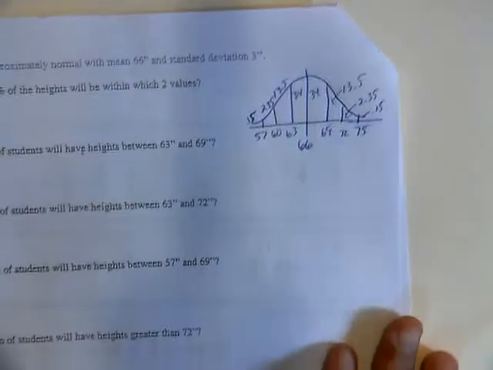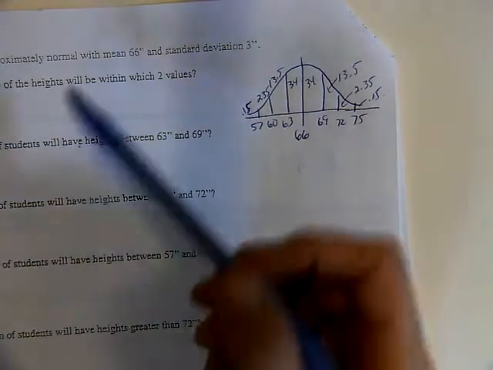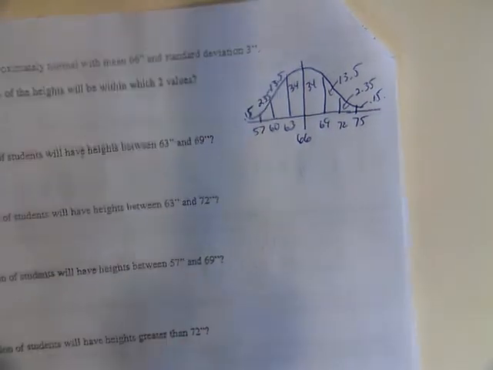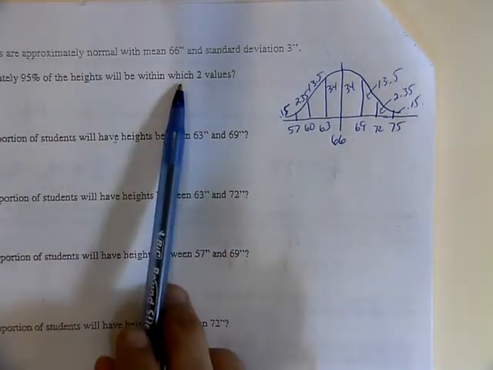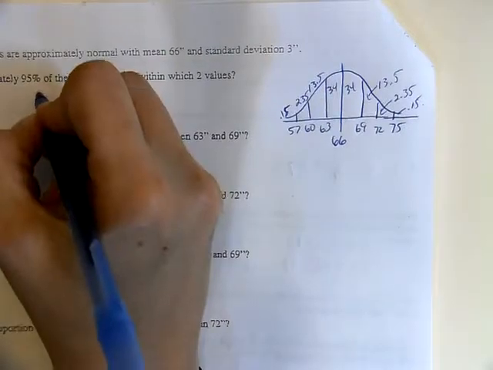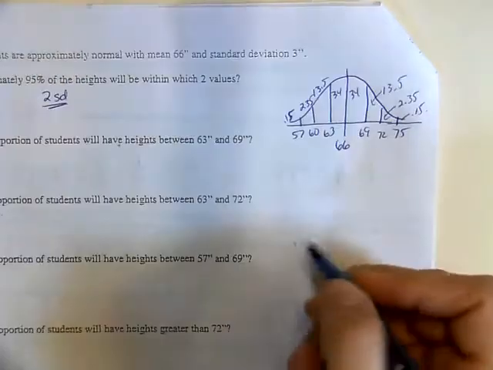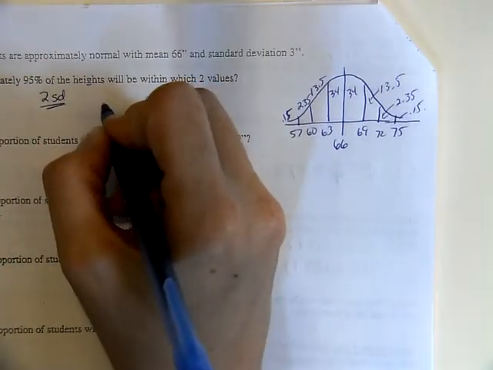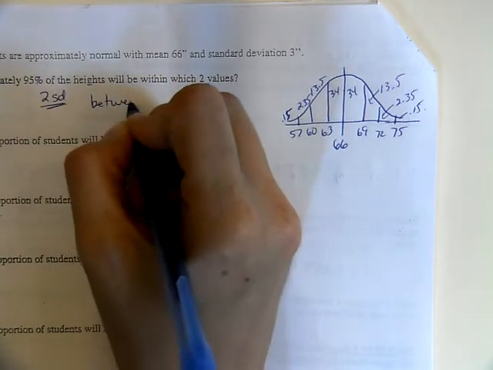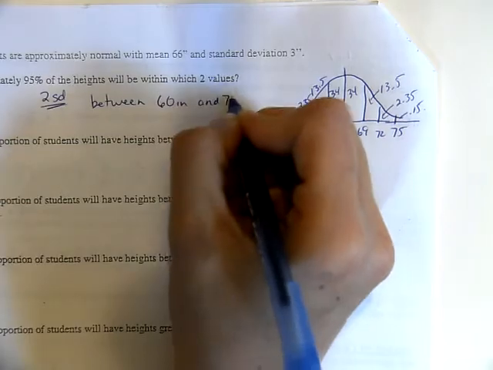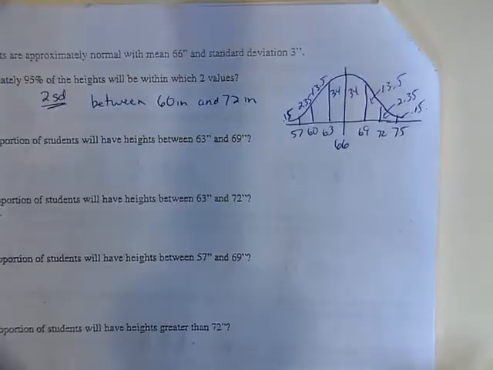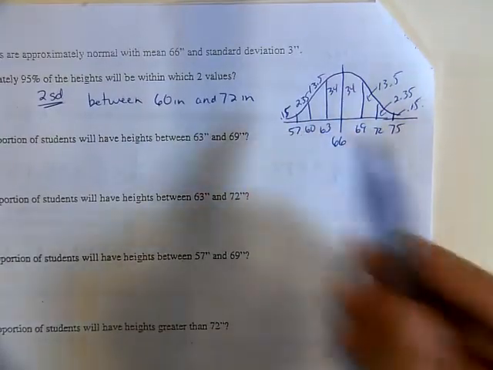Okay. So now that we have this, this will be a whole lot easier. I'm just going to leave it off to the side so you can still see it. Approximately 95% of the heights will be within which two values? So again, that's 2 standard deviations. So it should be between 60 inches and 72 inches. So our 2 standard deviations.